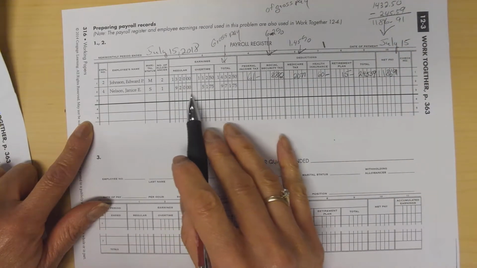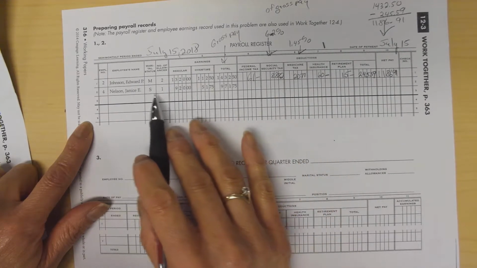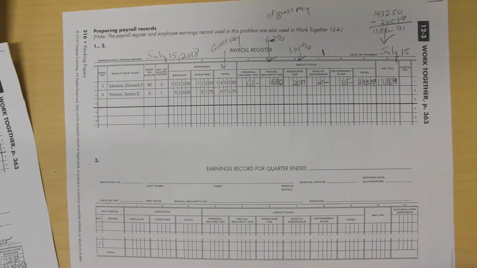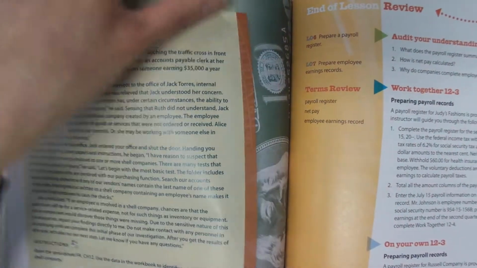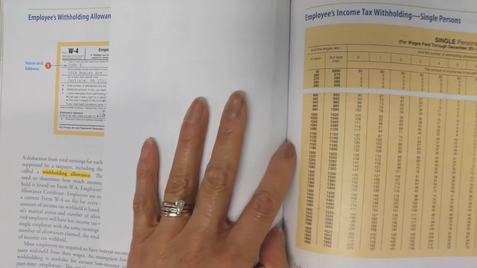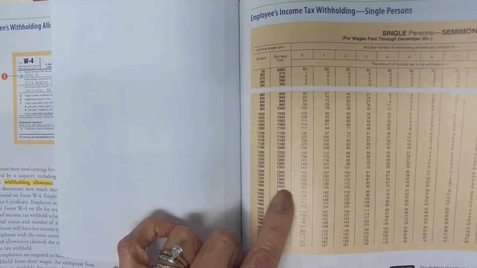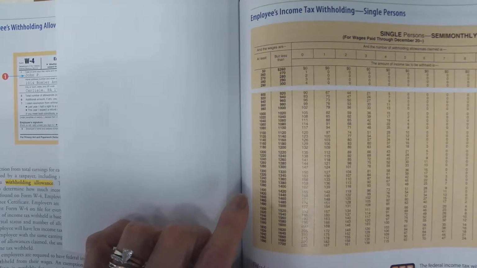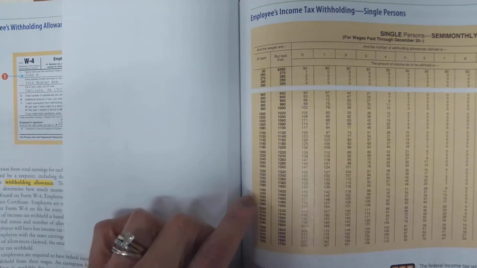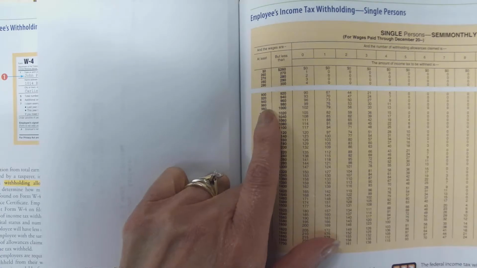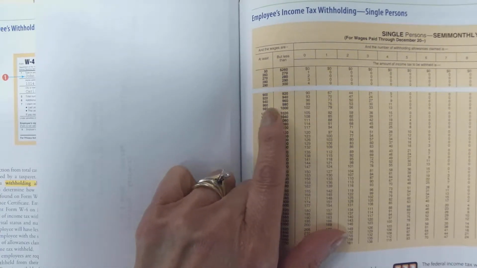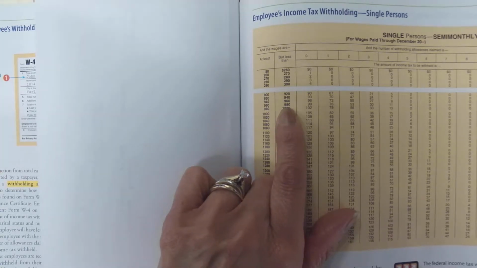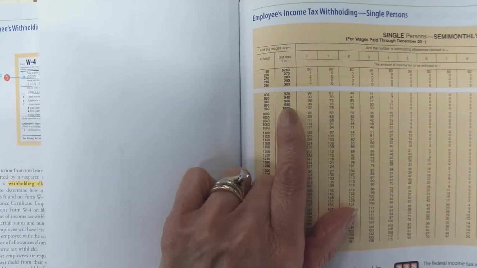We're going to do the same thing with Janice. So when I look, she's single and she only has one allowance. So as I go over to the tax tables, I need to come over here to the single. And she has one allowance and her gross pay is $971.75. So we'll come over here to $971.75 and it falls between these two.